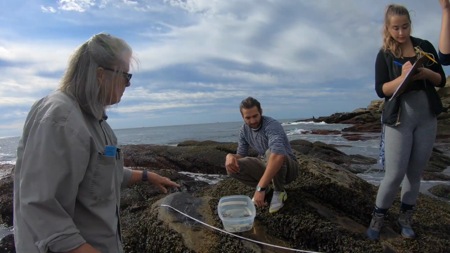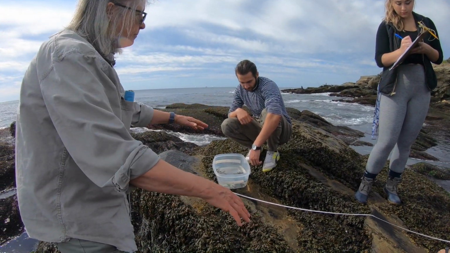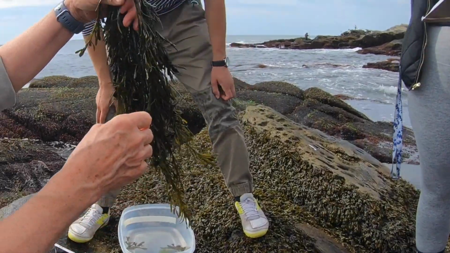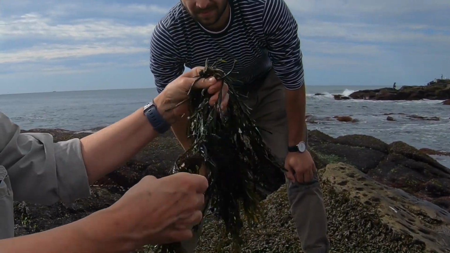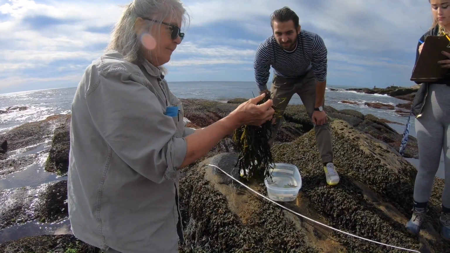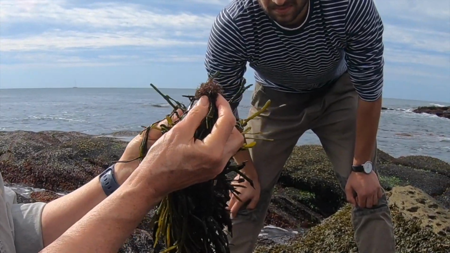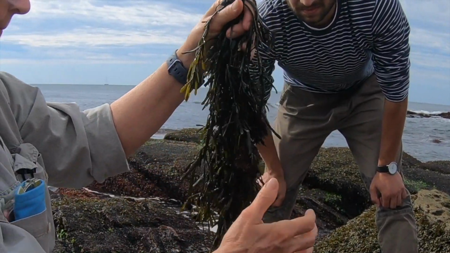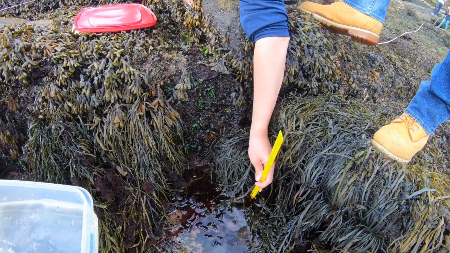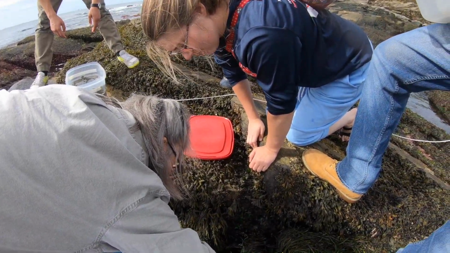Okay, now we're looking at the vertical sides of this boulder mass that we're stepping on. And these look like they're olive green, but these are really brown phaeophytes. And you can see that they've got an epiphytic algae, a little tuft morphology, growing on them. The deepest point is about... so again, that was like 5 or 6 centimeters.